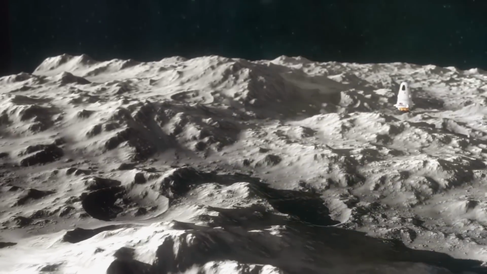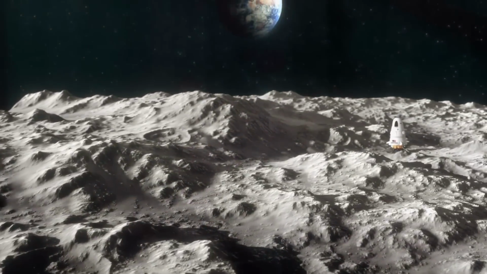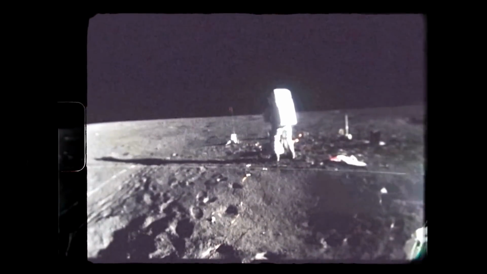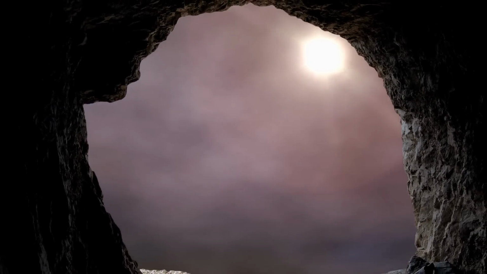But first things first, why does it all matter so much? Well, instead of building homes on the surface of the moon, we might be able to live inside these natural caves.